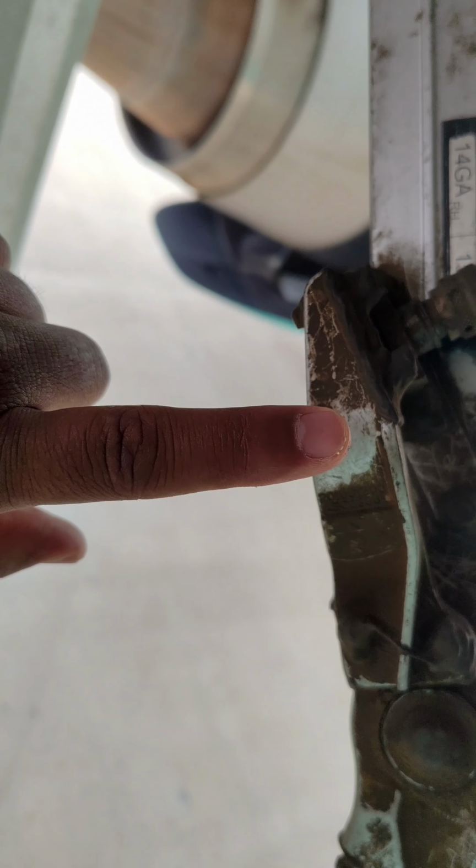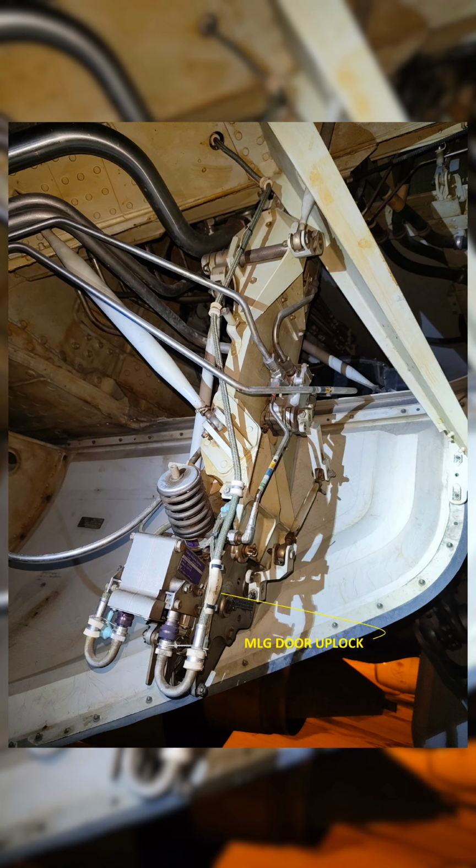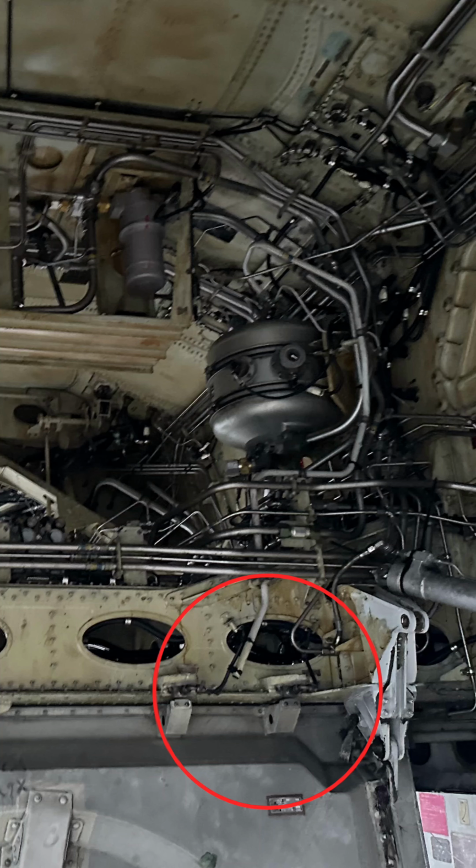If you talk about the main landing gear, there are 2 proximity sensors for gear up and lock condition. So for each indication there will be one pair of proximity sensors. One will be in active mode, one in standby mode. So at a time only one computer will be active for the one proximity sensor. Gear up and lock means 2 proximity sensors. Gear down and lock, 2 proximity sensors. Door up and lock is 2 proximity sensors. Door down and lock is 2 proximity sensors.